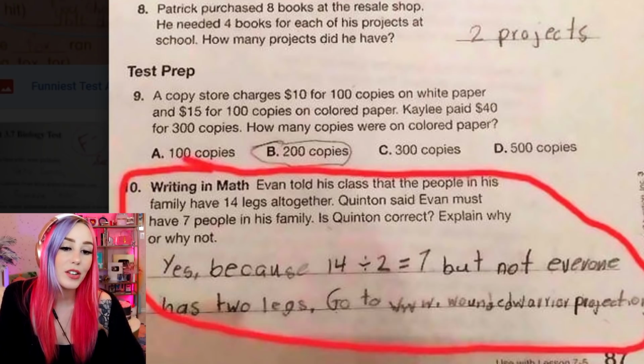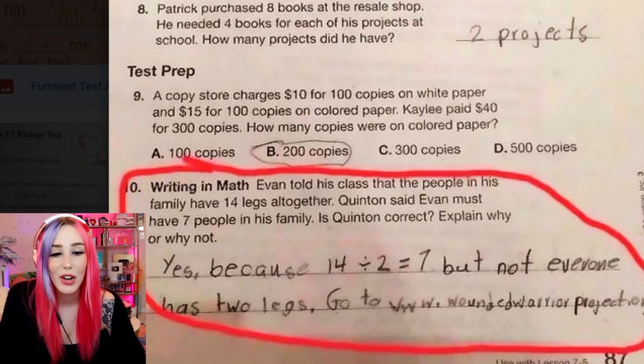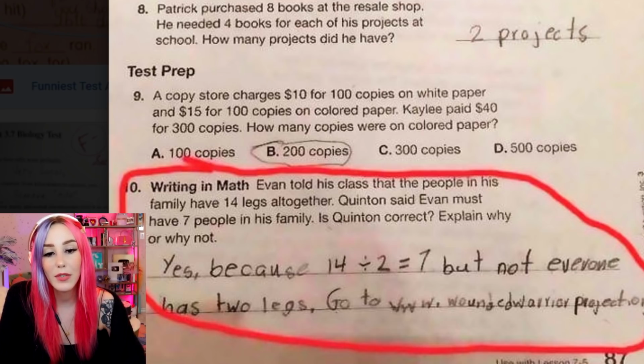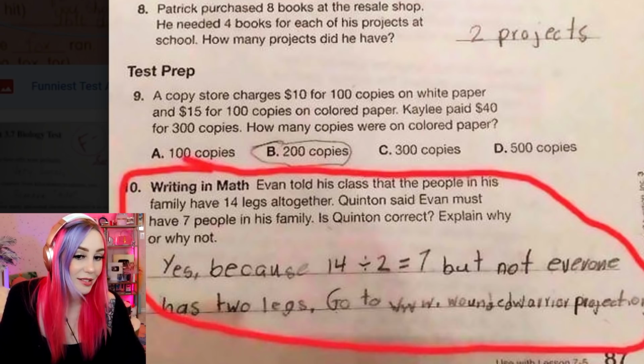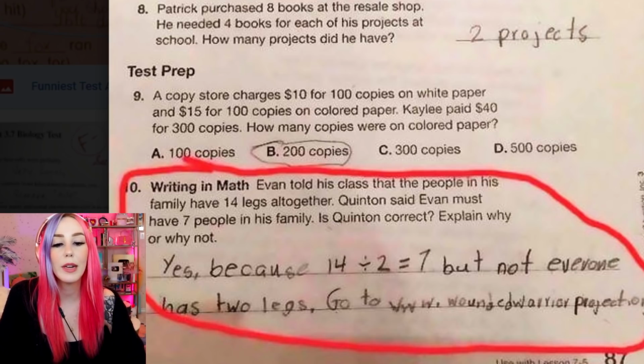Writing and math. Evan told his class that people in his family have 14 legs altogether. Quentin said Evan must have 7 people in his family. Is Quentin correct? Explain why. Yes, because 14 divided by 2 equals 7, but not everyone has 2 legs.